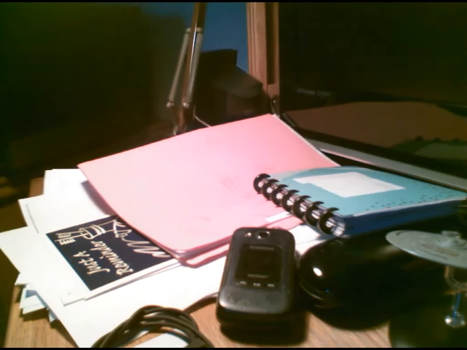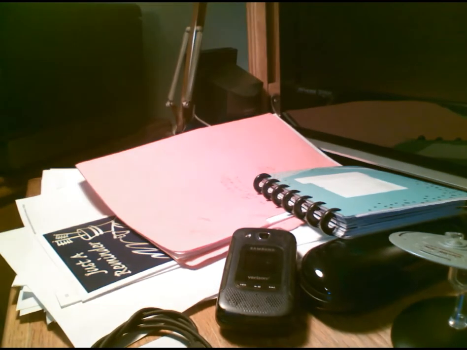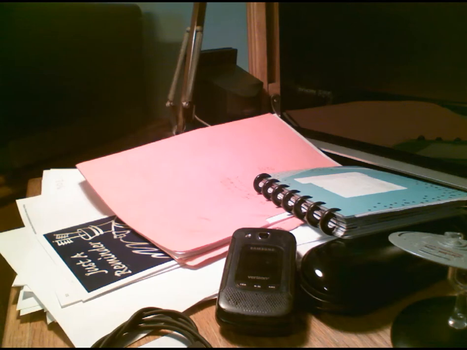And let me see if I can get the lighting to work. Let me turn on this overhead light here. Hold on. Let's see if that's a little bit better. Can you see my calculator here?